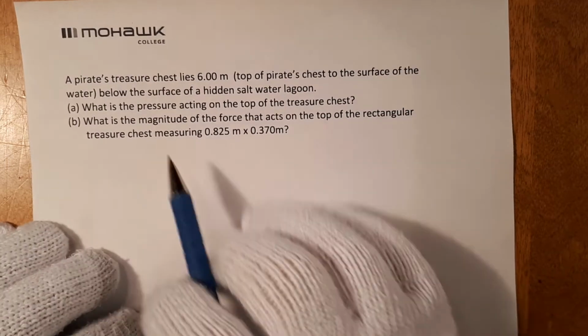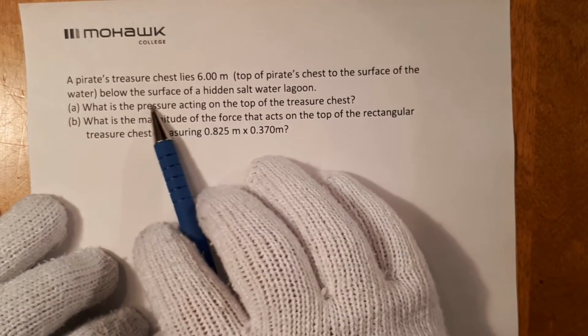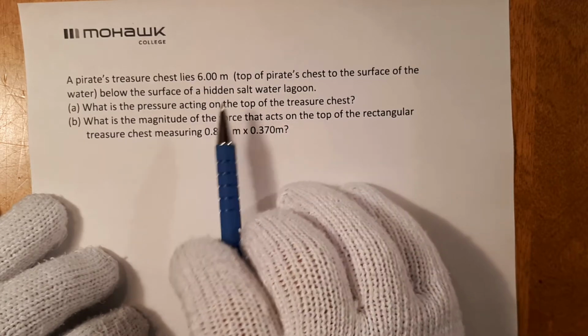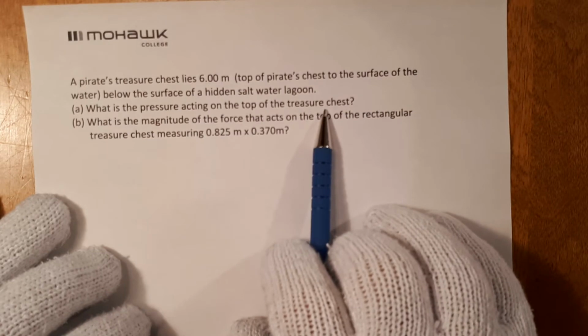Here is an interesting word problem. A pirate's treasure chest lies 6 meters below the surface of a hidden saltwater lagoon. For this video, I'm only going to solve part A. What is the pressure acting on the top of the treasure chest?